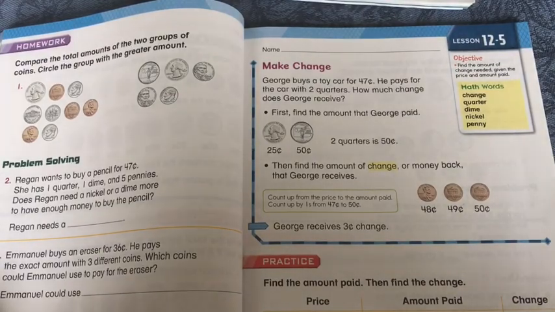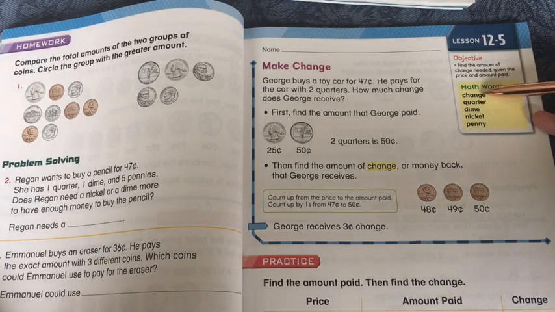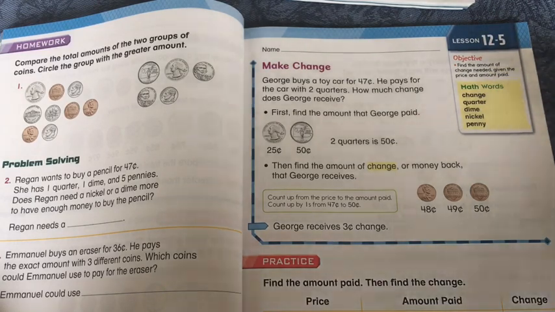Today we are going to talk about making change. We're going to find out what that really means. So today the objective is find the amount of change needed given the price and amount paid. Math words: change, quarter, dime, nickel, penny.